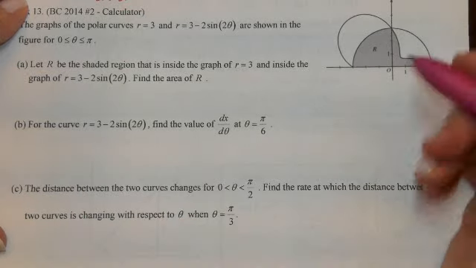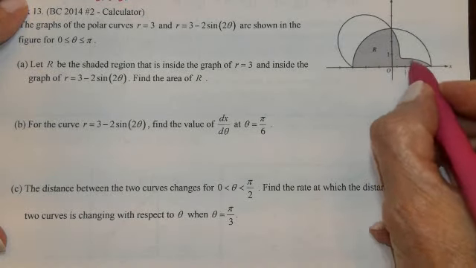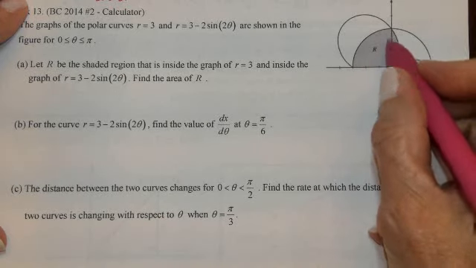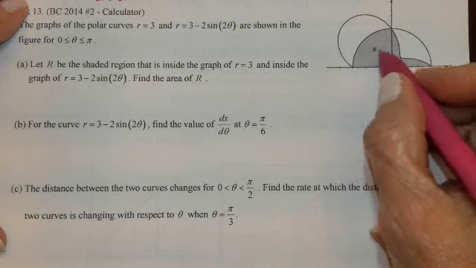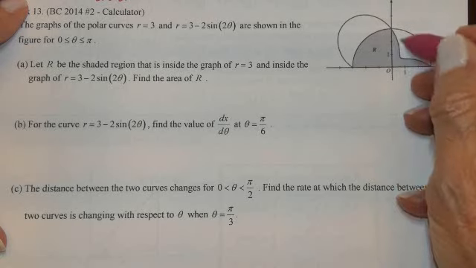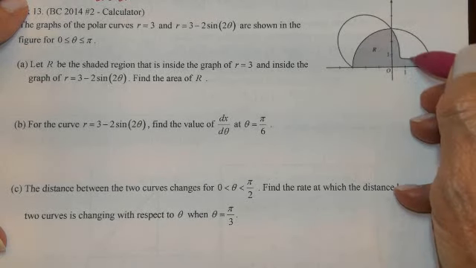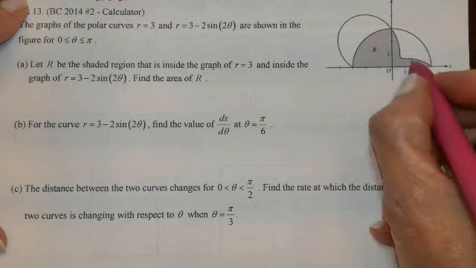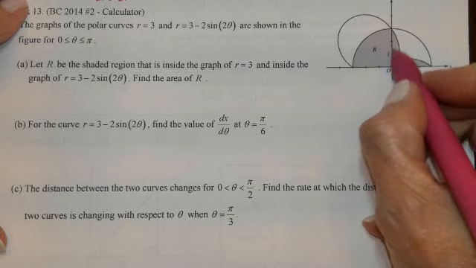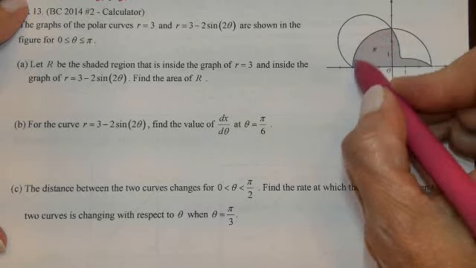So let's think about this. For this piece, to me it's pretty obvious that for this section I'm going to the weird curve. So between 0 and pi over 2 I'm going to the weird curve, and between pi over 2 and pi I'm going to that circle.